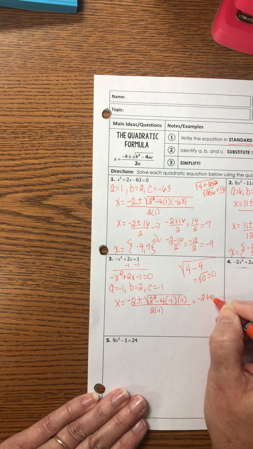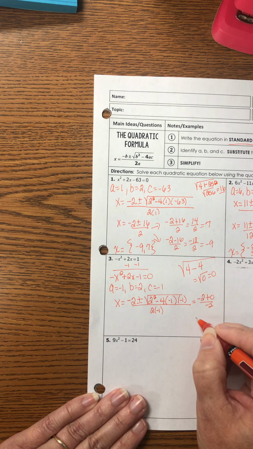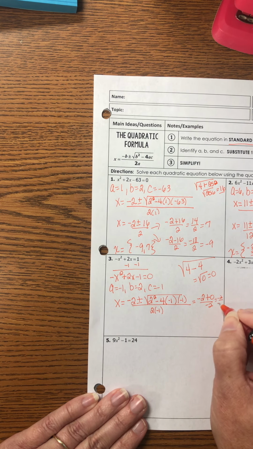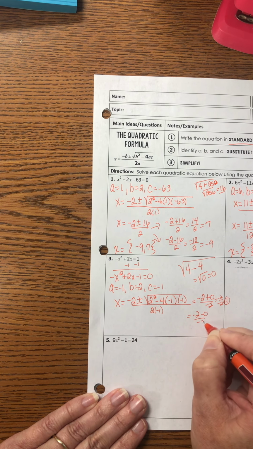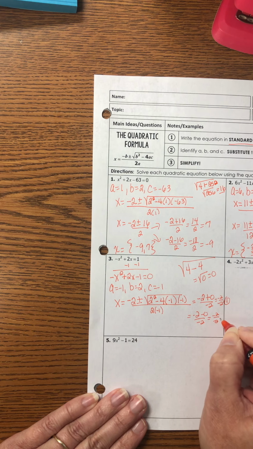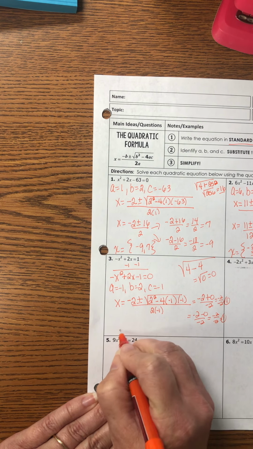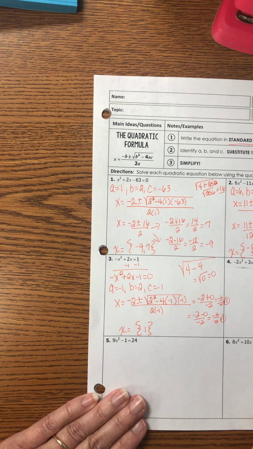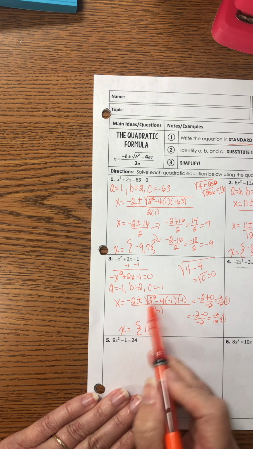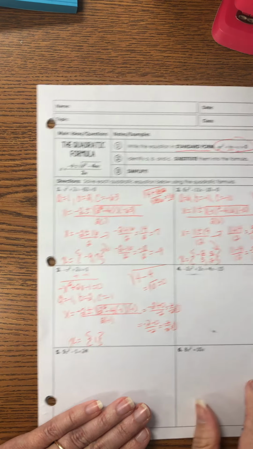See, you've got negative 2 plus 0 over negative 2, and then you've got negative 2 minus 0 over negative 2. You're getting 1 no matter how you look at it. So your solution here is positive 1. You have one real solution when the discriminant is equal to 0.